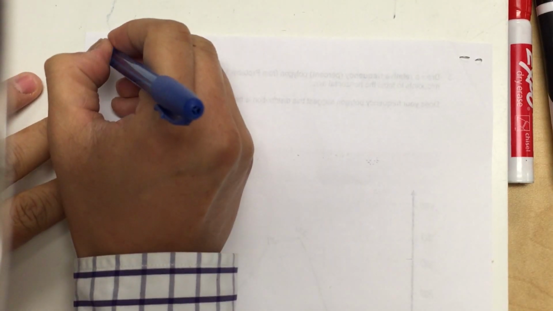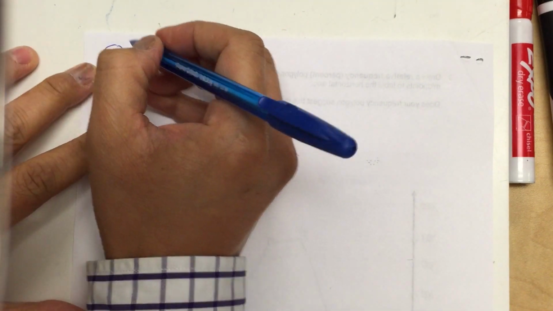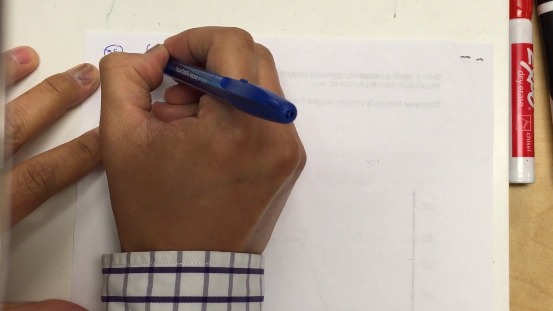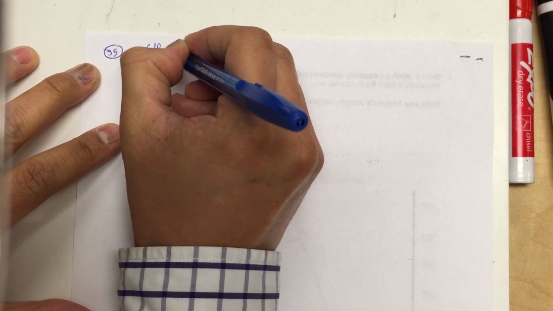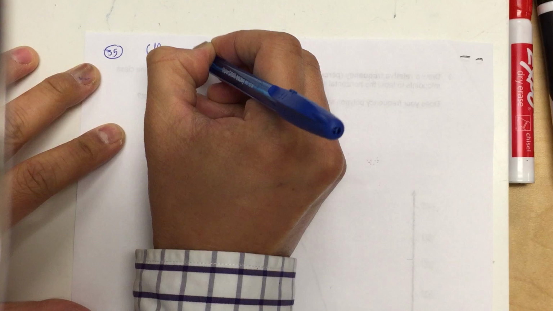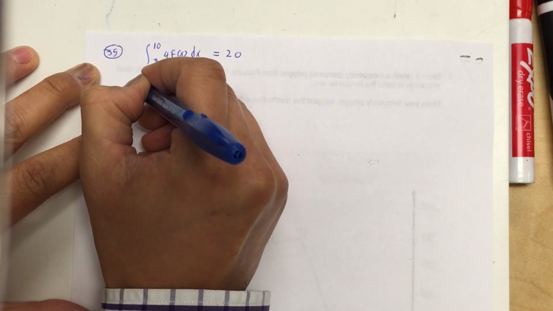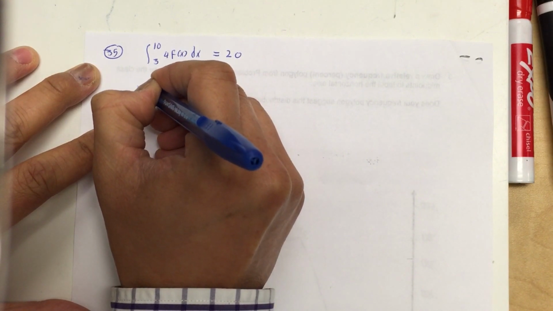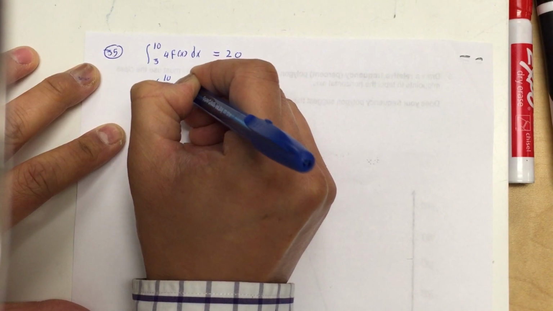Number 35. Now, from number 35, when the expression is something like this, and equals 20, we can pull out the 4 and rewrite it like this.